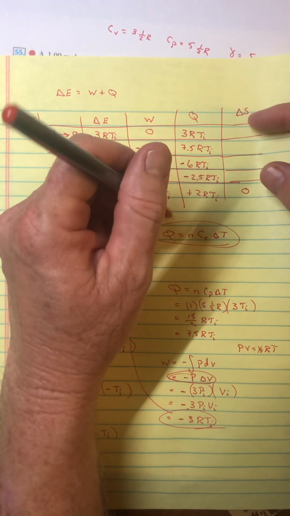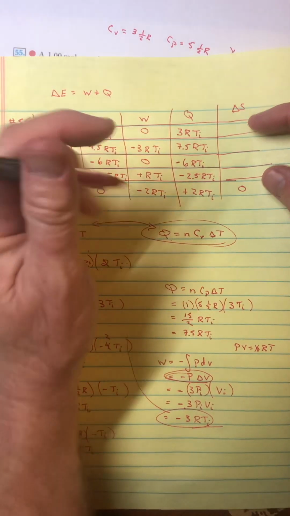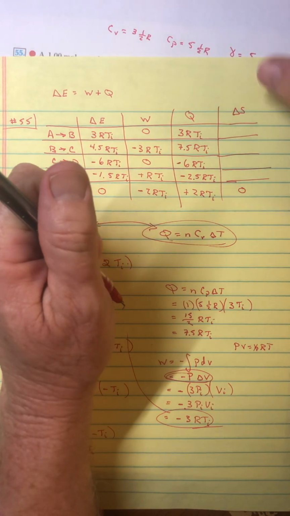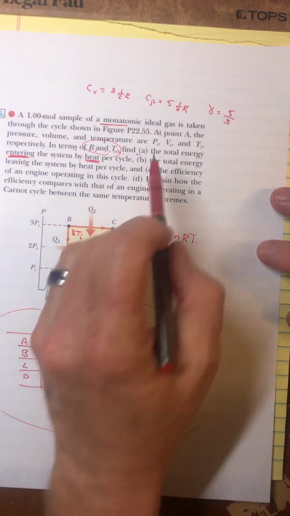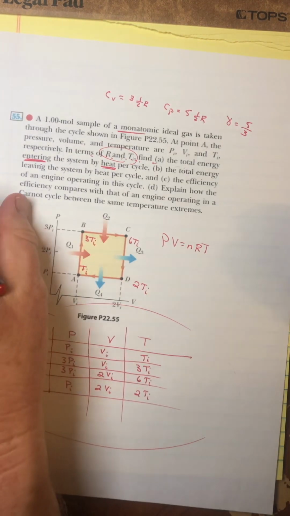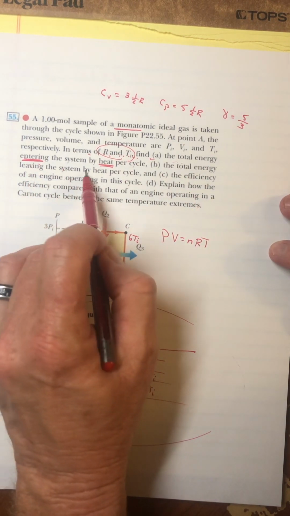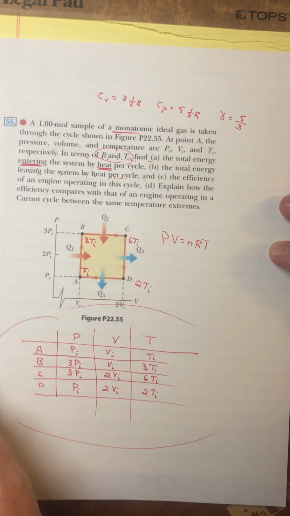And that's what this question is just asking, how much entered, not the net, not an individual, but the two together. So this would be really a 10.5 RT initial to answer A. Find the total energy entering the system by heat. And then B, the total energy leaving the system by heat. So that would be the negative stuff, the stuff that is coming out.